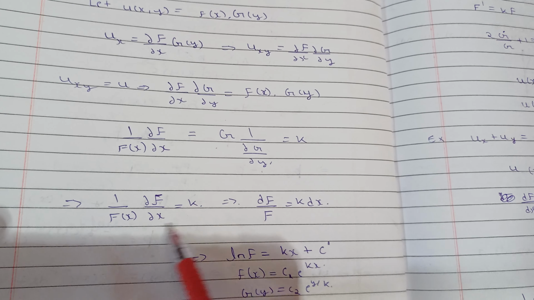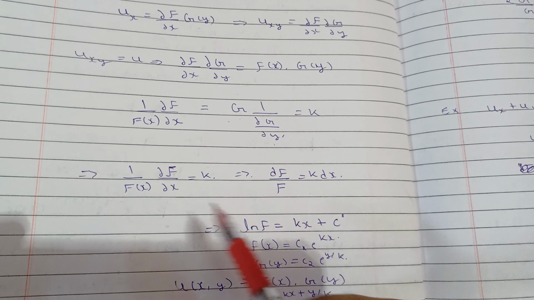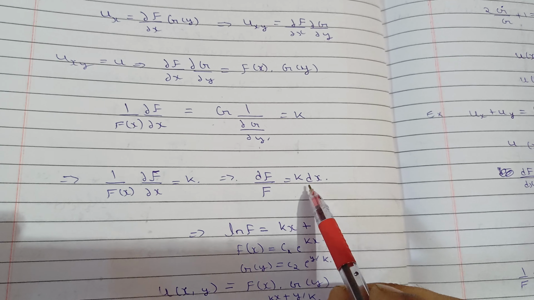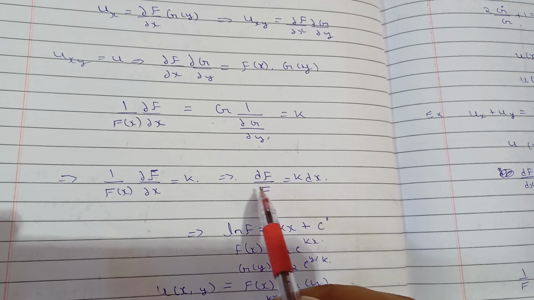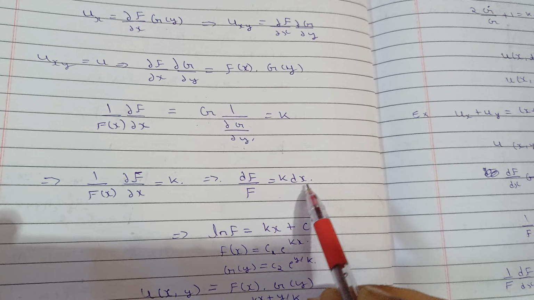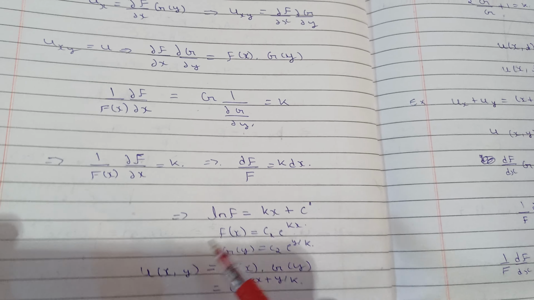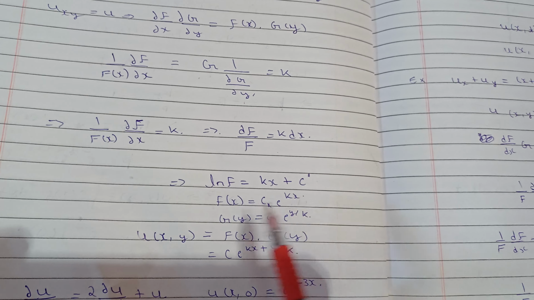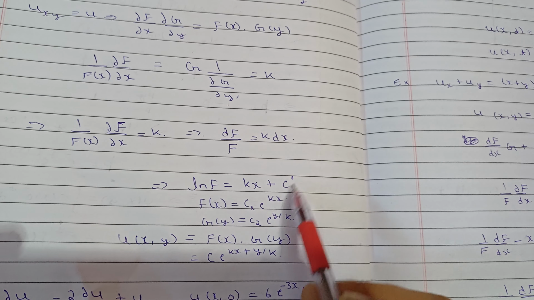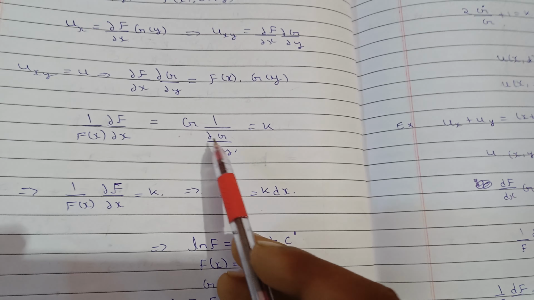So now we have this differential equation. This is depending on one variable only, so you can easily solve this. How? Take this del x this side, and it will be 1 upon f del f. So it will be depending on one variable only, so you can now write it in the form of complete d. So df by f equal to k dx. This will give you log f equal to kx plus c, some constant. Now f will be exponential kx plus c dash, and exponential c dash can be written as c1. So f(x) will be this.